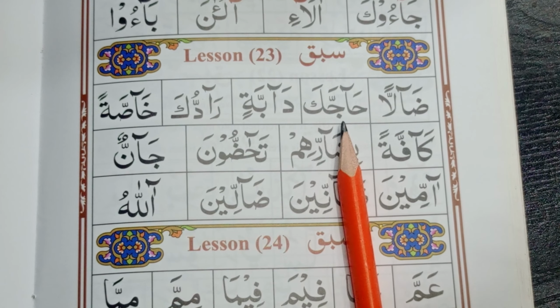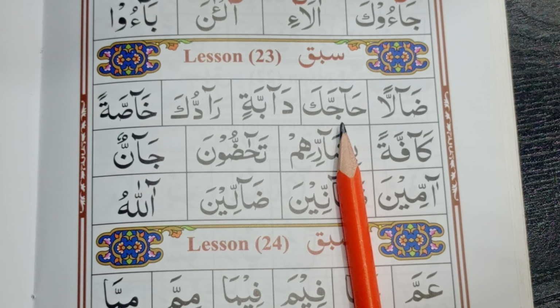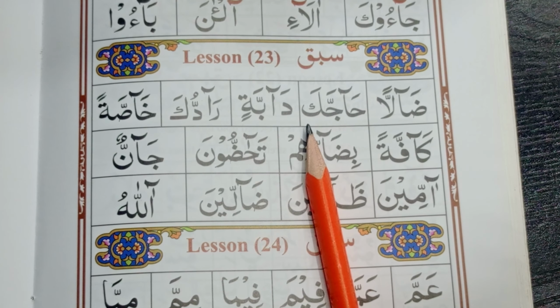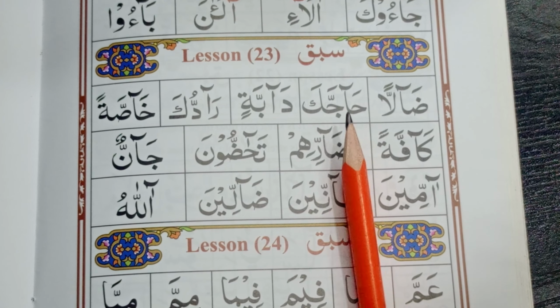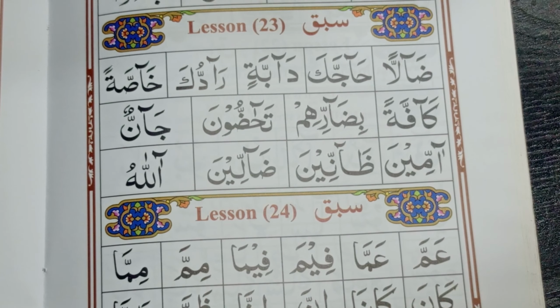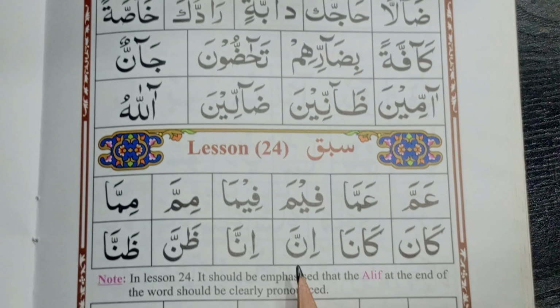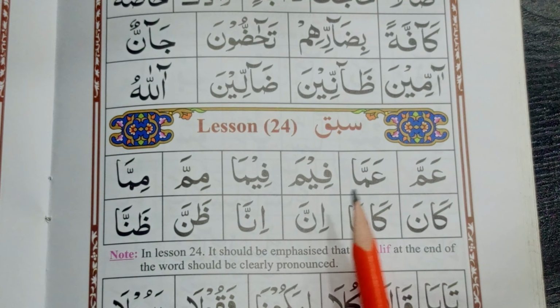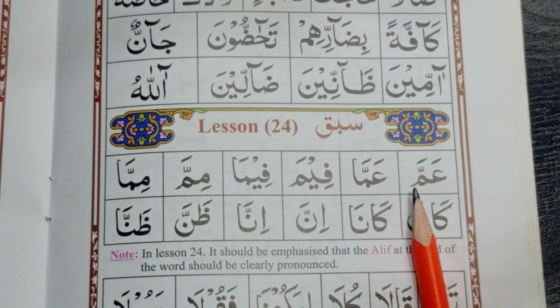So next one, like hajjaka, ha has mad, also ha is connected with jim. Next we have lesson 24. Lesson 24 is not much different, like ain fatha mim am, mim fatha ma without alif, amma.